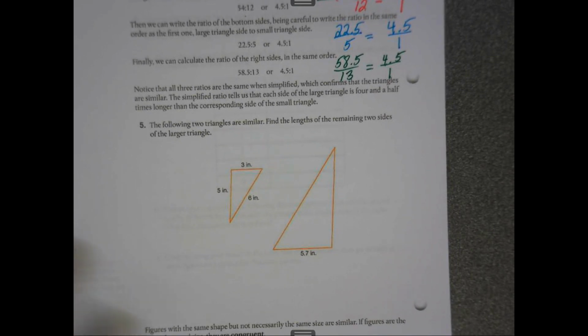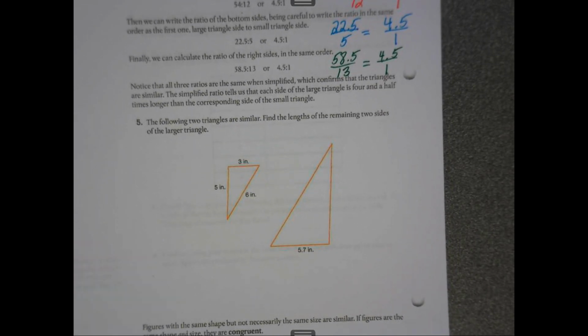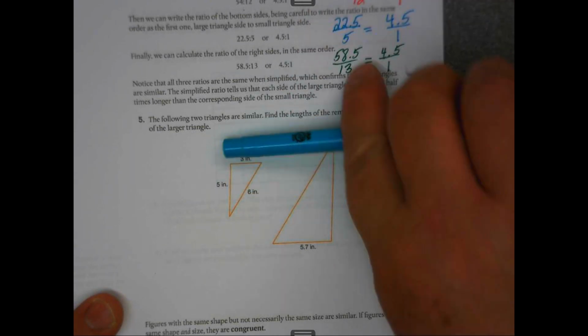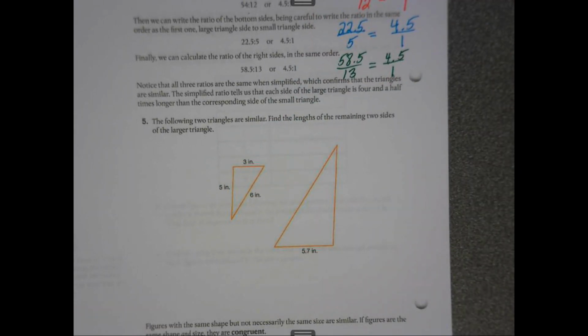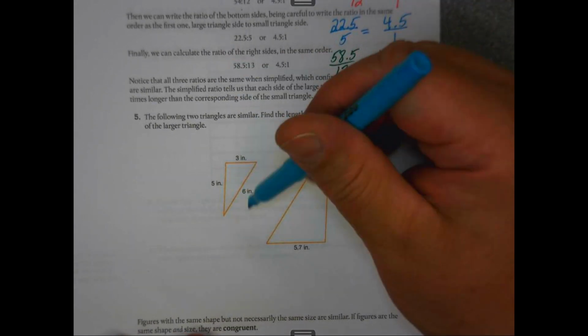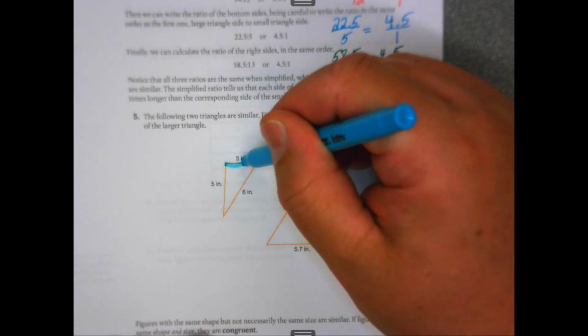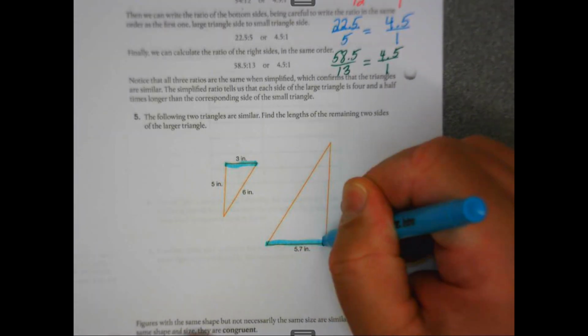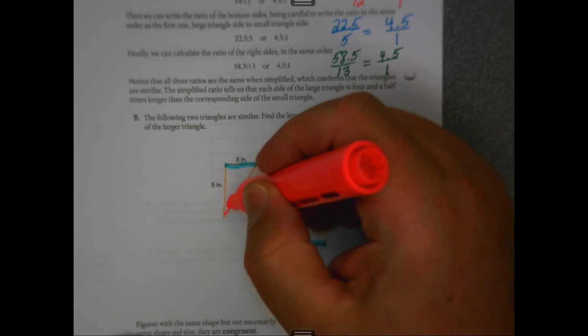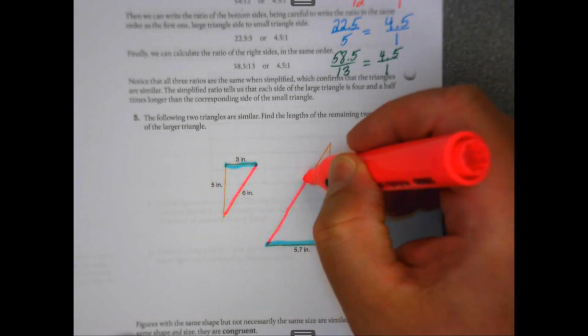We're going to do the same thing with these triangles. Let's see. This one, if you can envision it, spin it around, and it looks like it's a similar triangle. In other words, this side is going to match up with this side. This side matches up with this side. And this side is going to match up with this side.